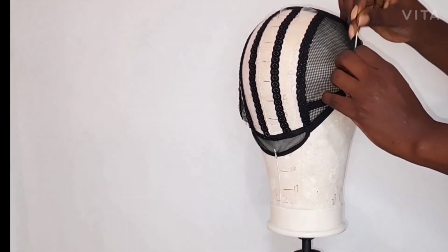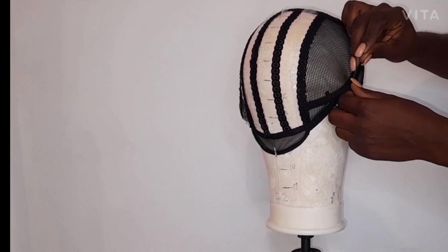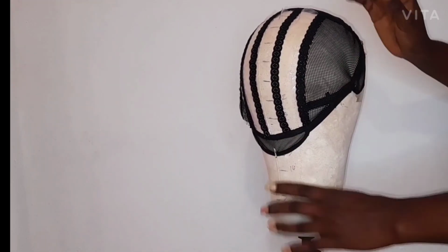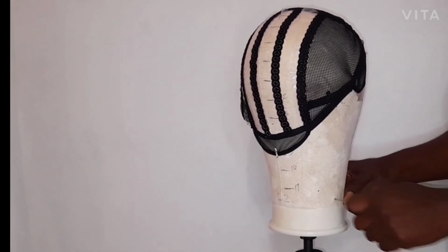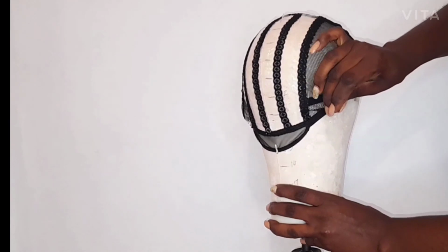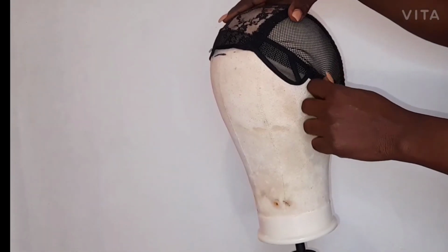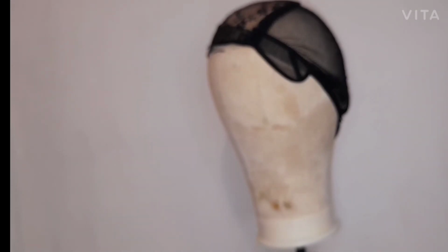There will be different lumps and the hair will be bulging through. So what you want to do is pull the space and pin it with as many pins as possible. See, there's a lot of space in the wig.